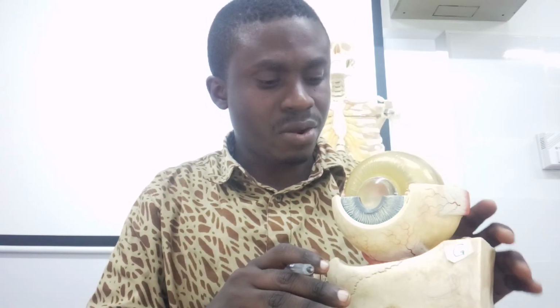But even with the anterior chamber of the eye, we can further divide it into two. The posterior part of the anterior chamber is formed between the external aspects of the lens up to the internal aspect of the iris. And then from the iris to the cornea, we have the anterior aspect of the anterior chamber of the eye.